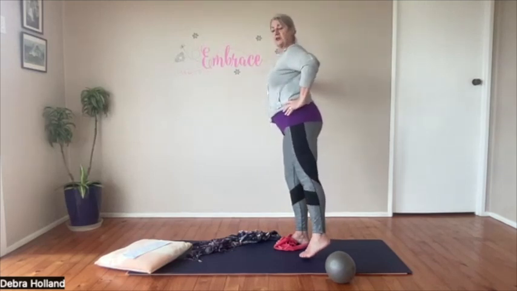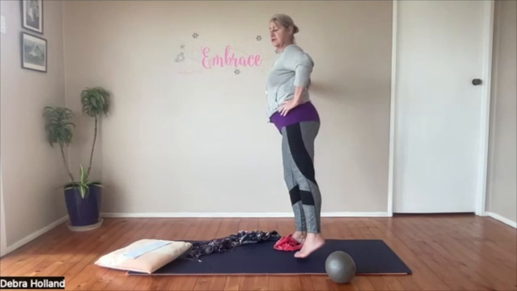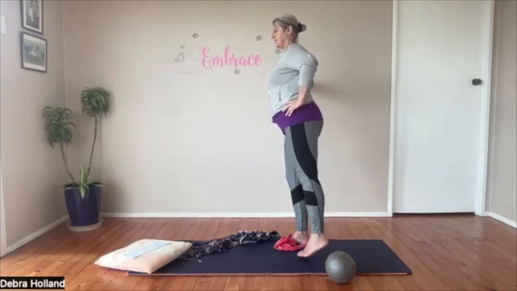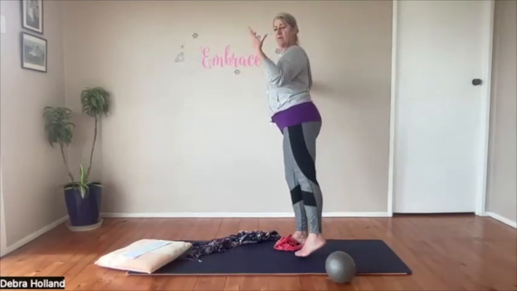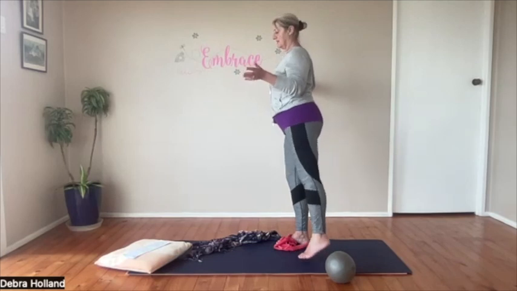So it's really good if you can figure out which side is your strong side, which side is your weak side. So 10 of these is enough. We want to keep working that strong side, but not making it work too hard. So we want to keep a semblance of balance.